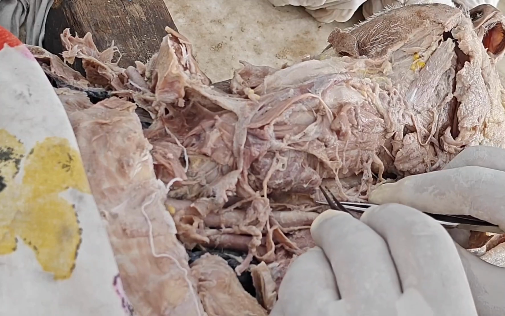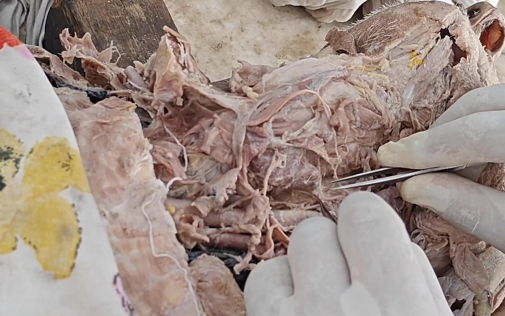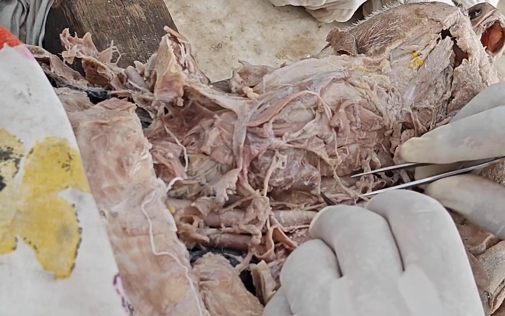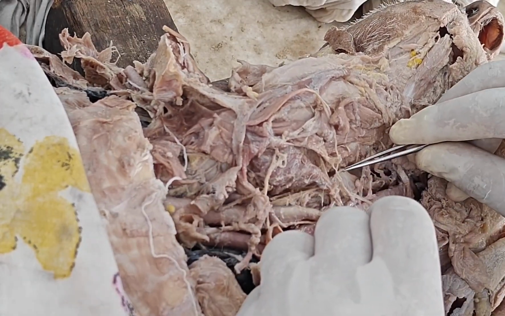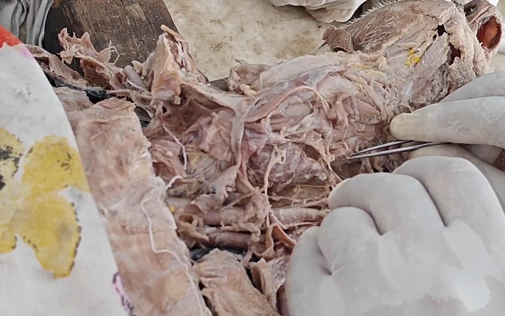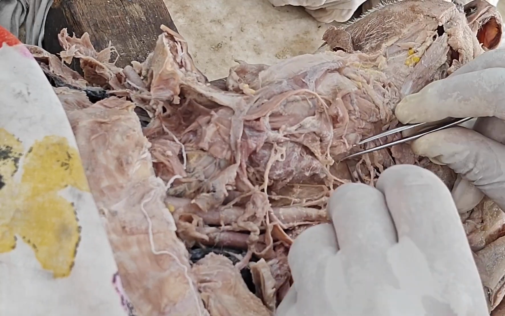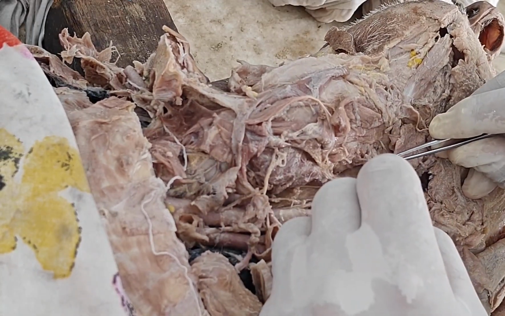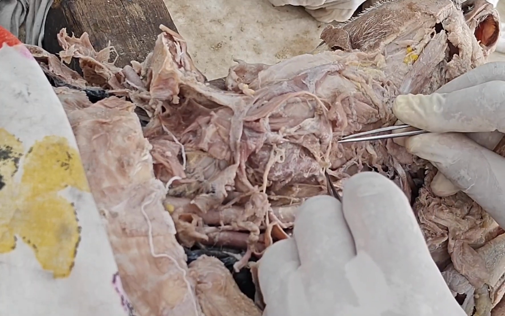Both are separated, and you always have to remember that the superior thyroid artery is ligated near to the gland, because near to the gland the external laryngeal nerve is separated, and it pierces the cricothyroid muscle.